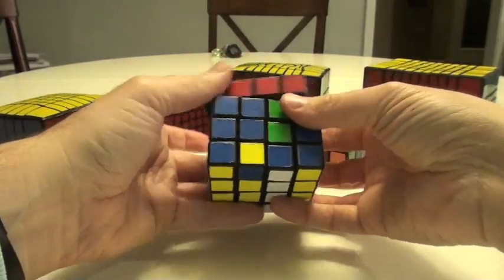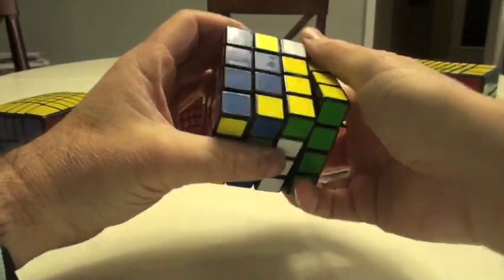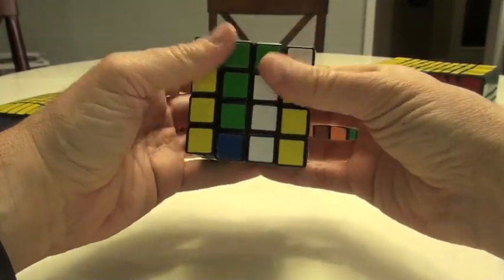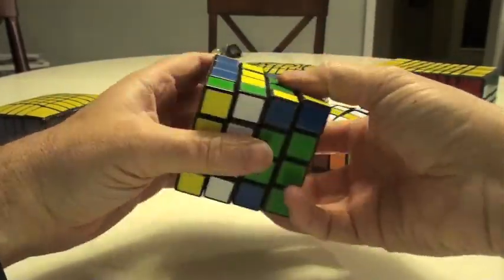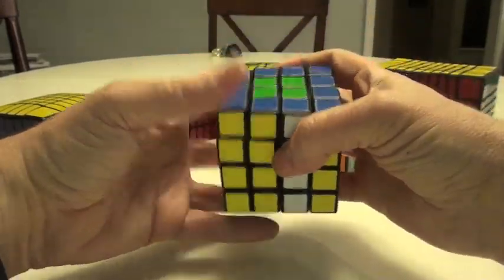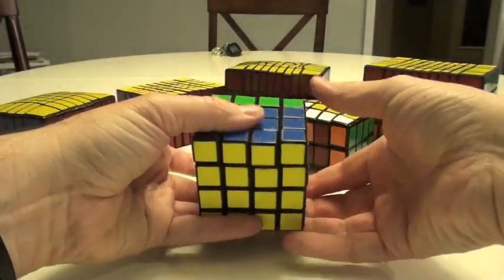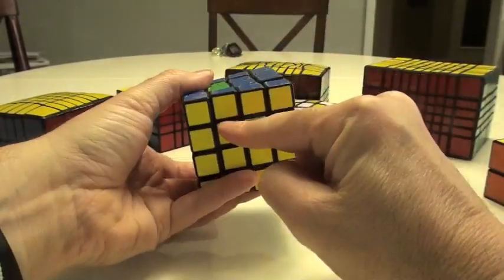2R, 2B, 2U, L, 2 up, RI, 2 up, R, 2 up, 2F, R, 2F, Li, 2B, 2R. And now you can do a 2B to bring this back, and you can see that these 2 have been swapped.